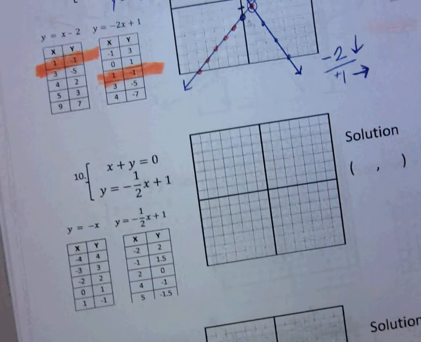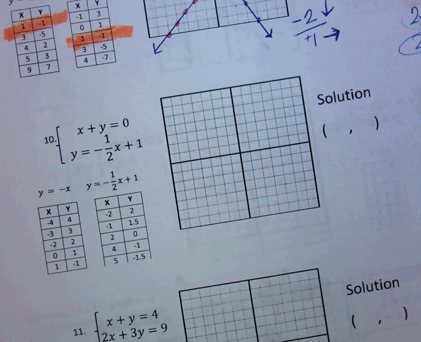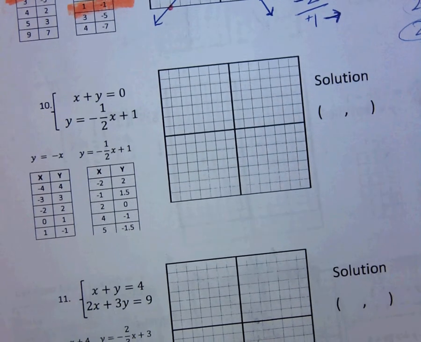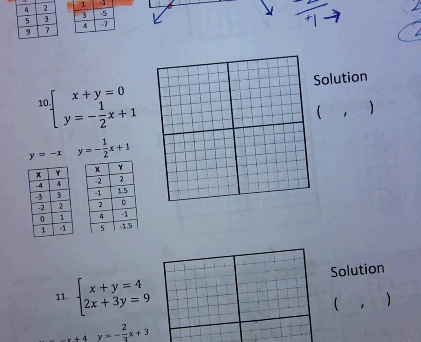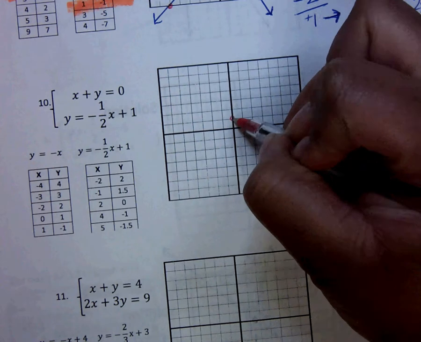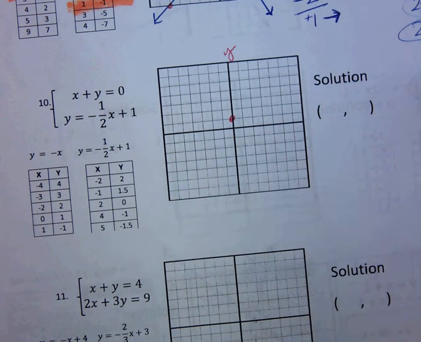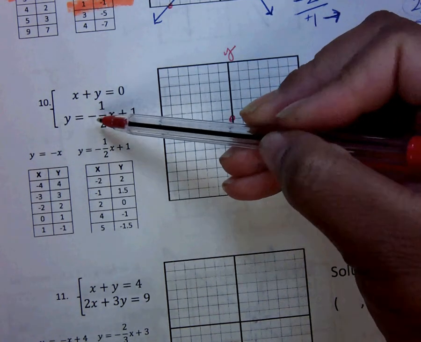Let's do number 10. Yeah, I'm starting with the second one. Anybody else agree? Because that first one, I'm like, what? Let's do the second one. So let's speed it up a little bit. Start at 1. Okay, the negative belongs to the top number.